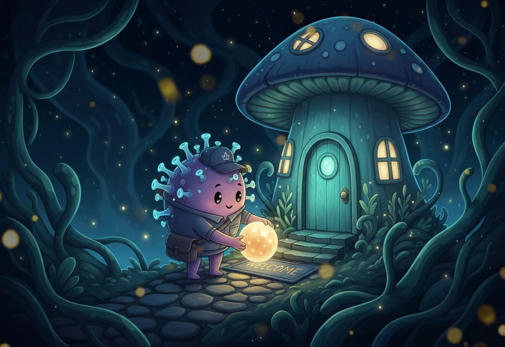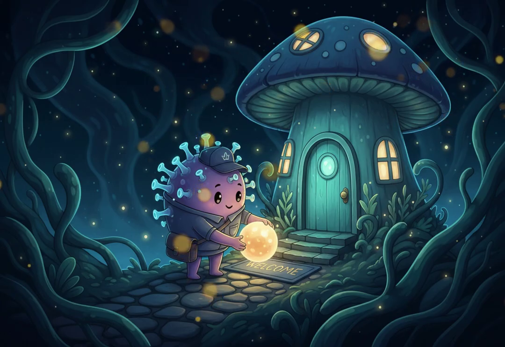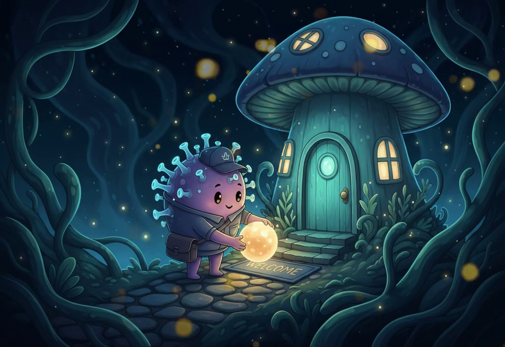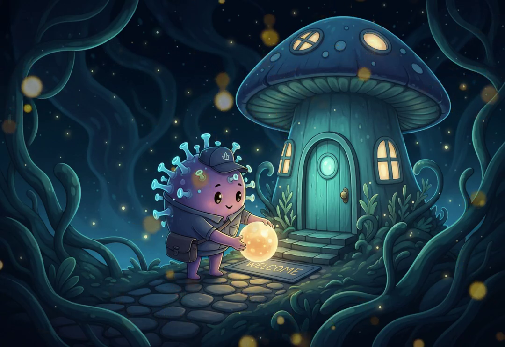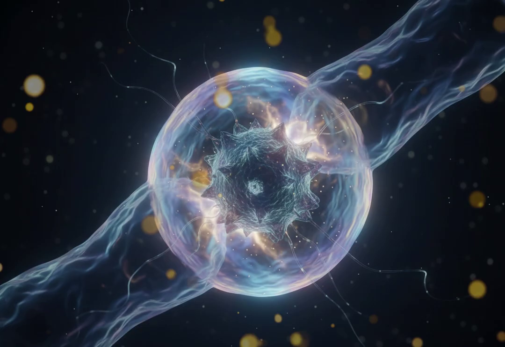One key aspect of this recognition is the interaction between viral proteins and specific molecules on the surface of host cells. Imagine a key fitting into a lock. This analogy beautifully captures the essence of how viruses attach to their hosts.